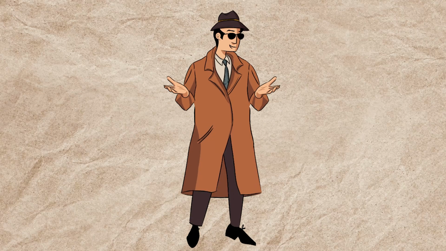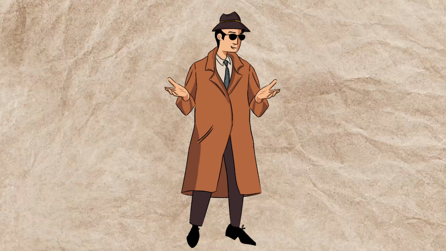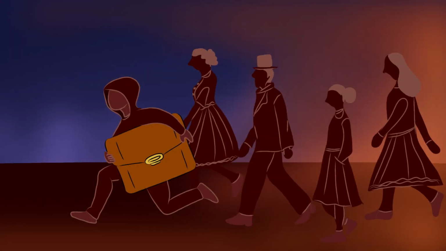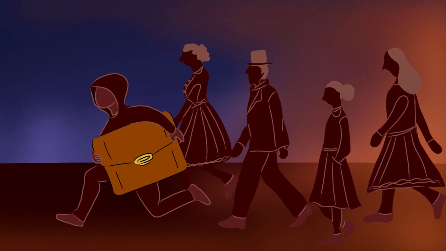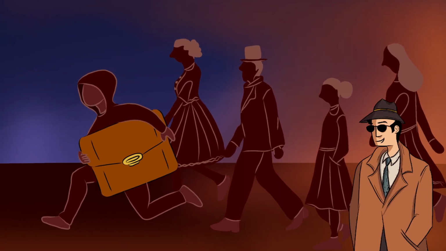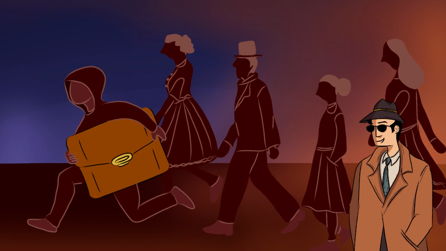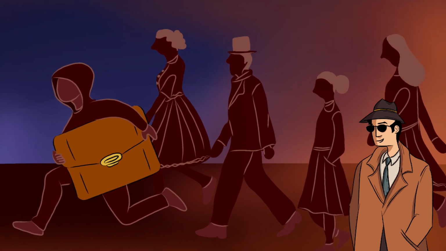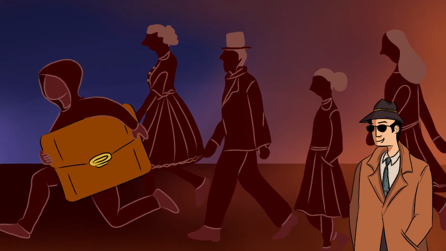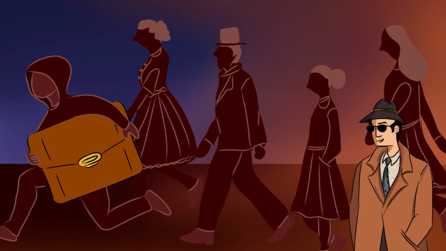Despite the heavy security designed to keep people from crossing the border, around 100,000 escape attempts were recorded between 1961 and 1989. Many brave East Germans found ways to slip through, with nearly 5,000 successfully making it to West Germany. Their escapes were often risky and creative.